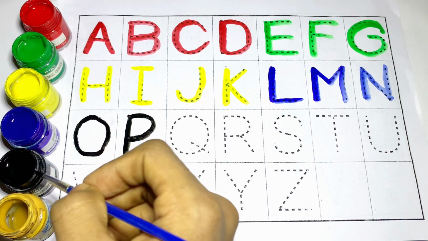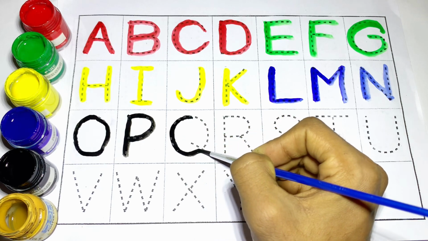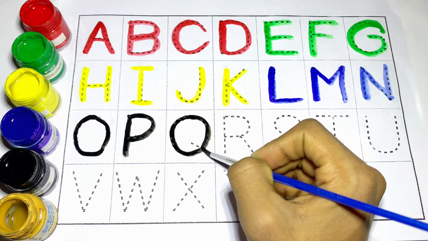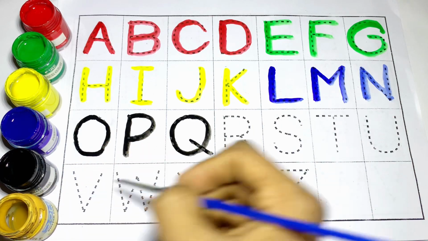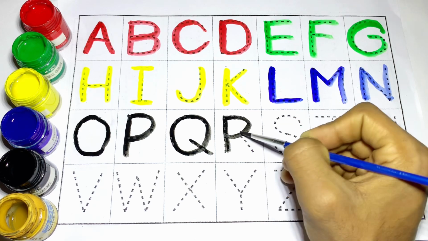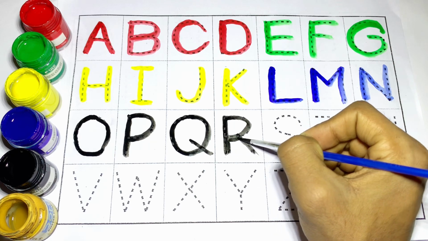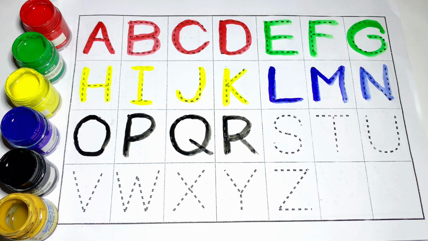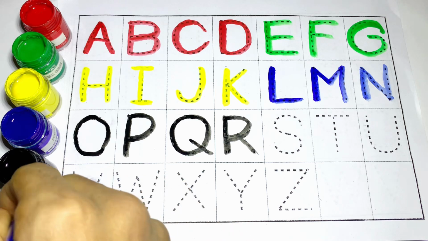Kids, again use black color and draw Q. Q for queen, Q for quail. Kids, now draw R. R for rose, R for rice. Kids, now draw S. S for sun, S for snake. And use yellow ochre color.